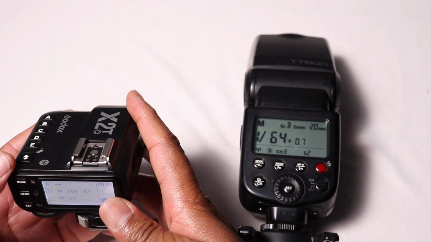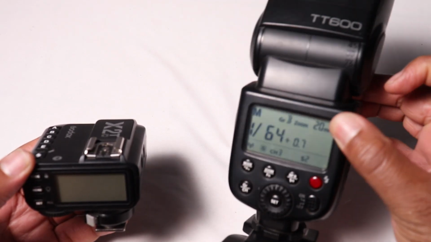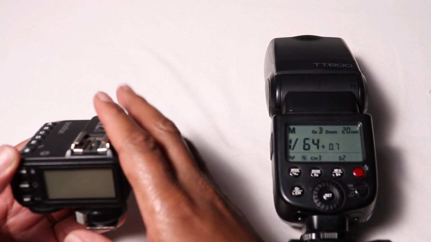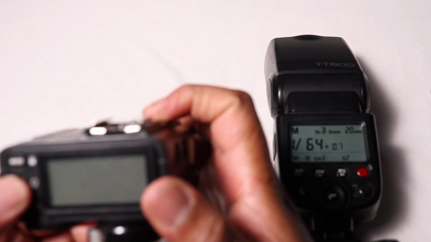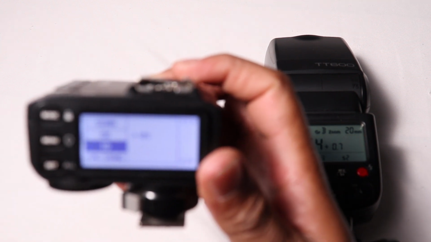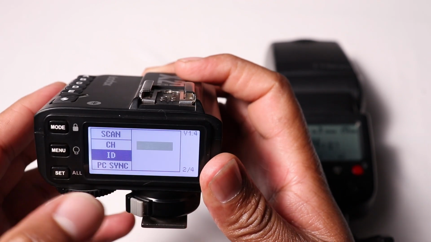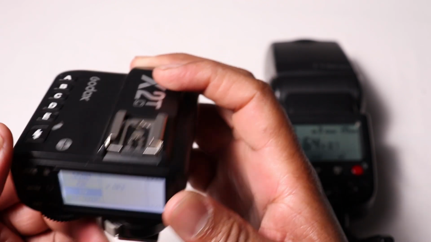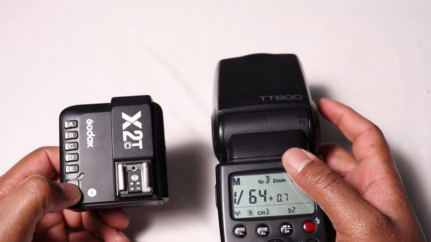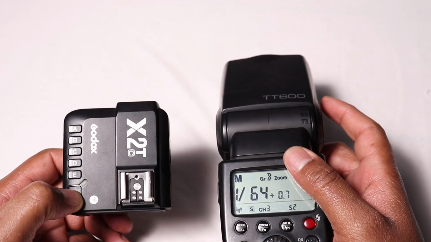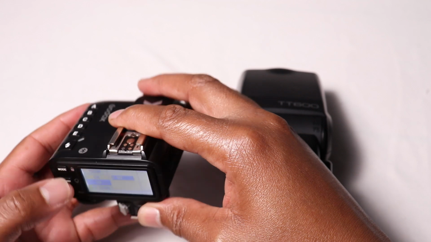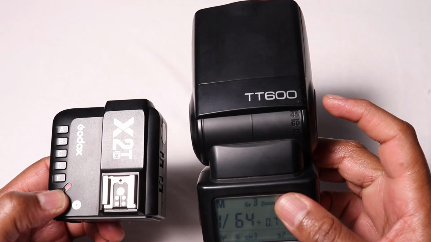In that case, what you need to do is check if your flash has ID compatibility, and if it does not, go to the trigger, go to menu, ID, and set it to off. In that case, the flash will start firing. But when you set ID to on, nothing is happening.